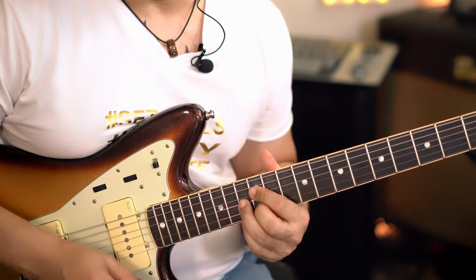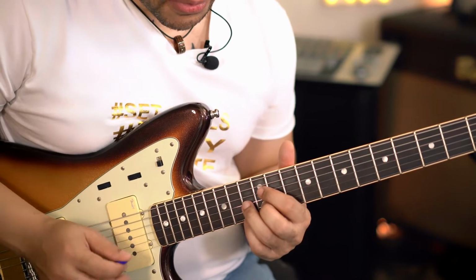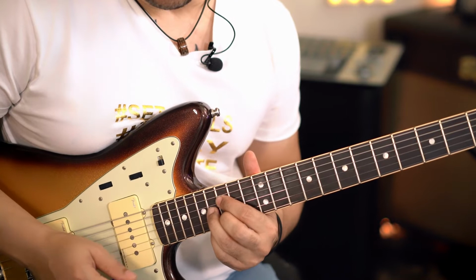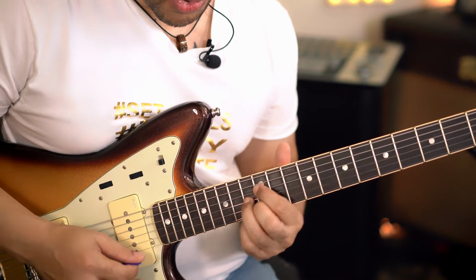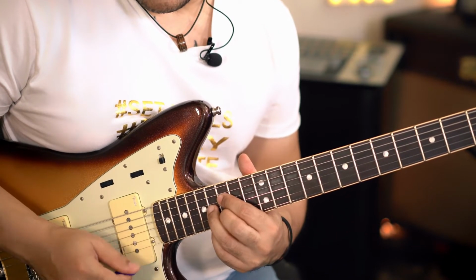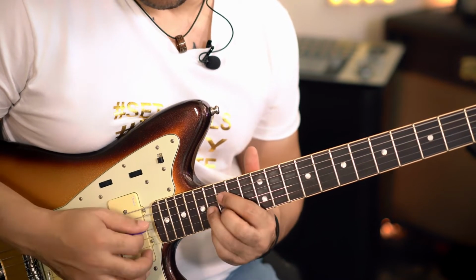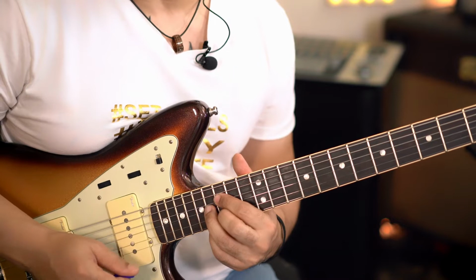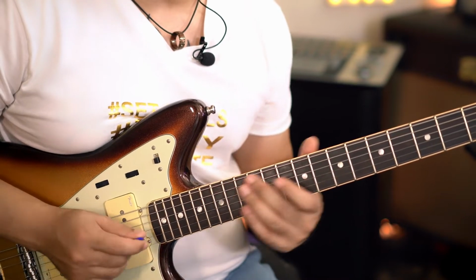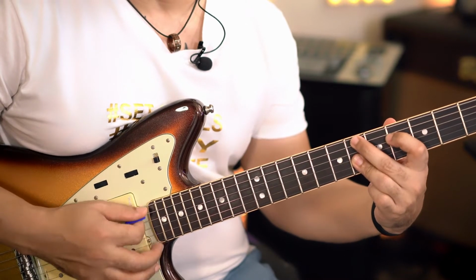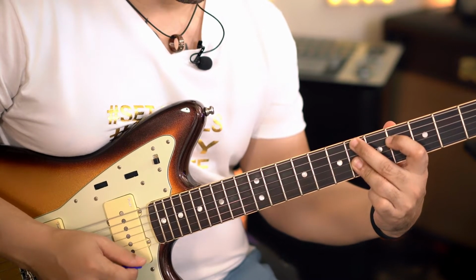And what we'll do for that little walk up at the end, we move that diminished chord up to an A flat position at the 15th fret here. So that's the chord progression. That really is the entire song.